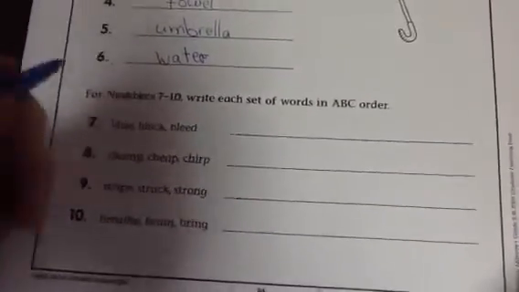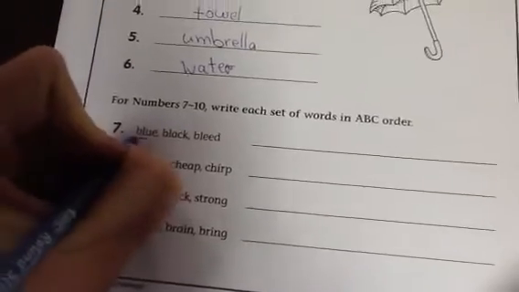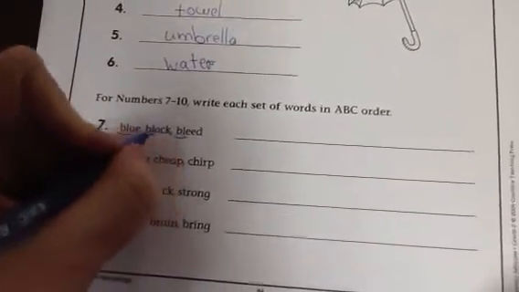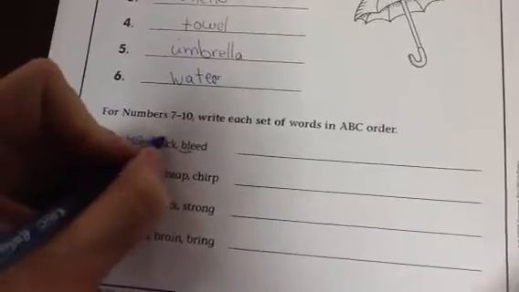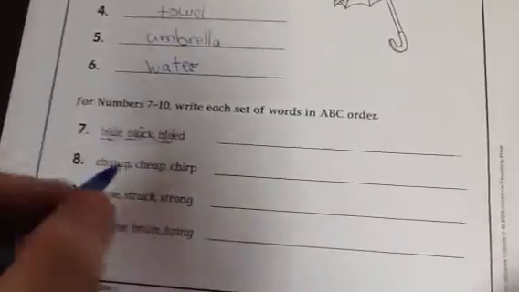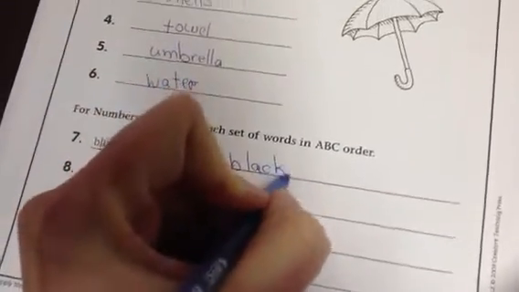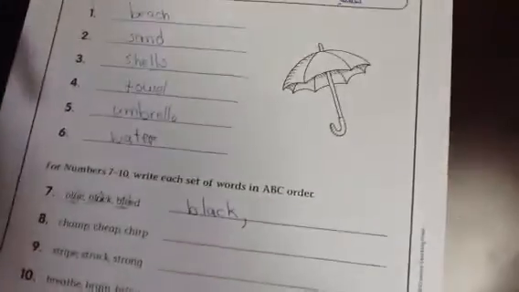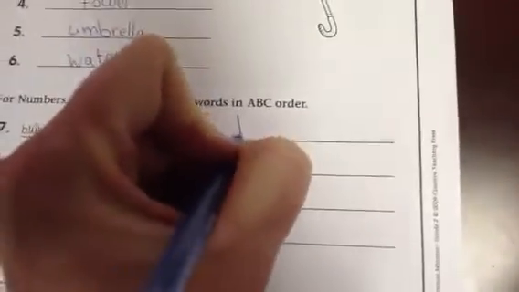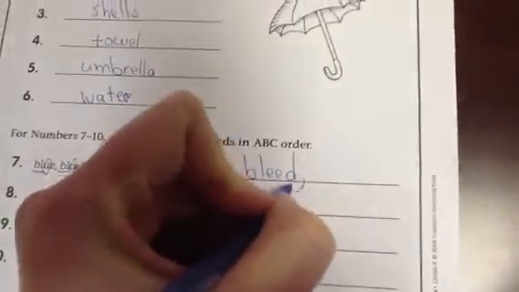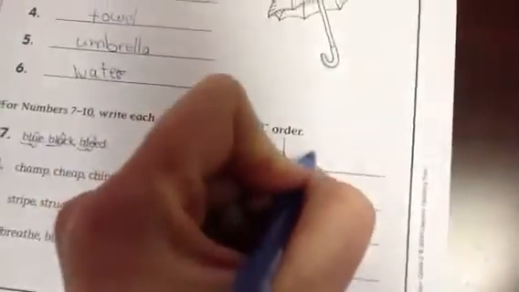For numbers 7 through 10, write each set of words in ABC order. So on the first one we have all of them start with BL. So we're going to go to the third letter, U, A, and E. A comes first, so black is our first word. We put a comma because we're going to be listing our words here. E is next, so our next word is bleed. Another comma, and our last word is blue.